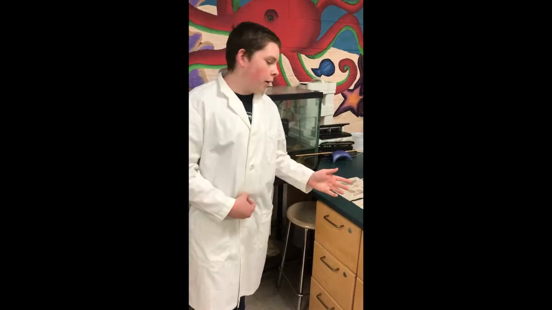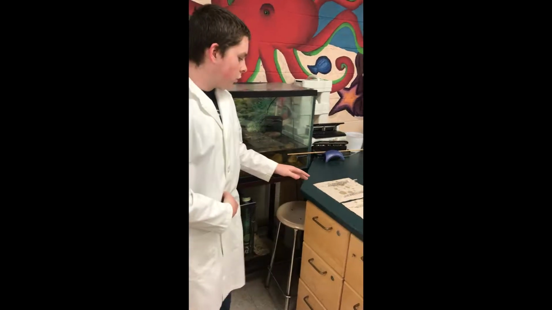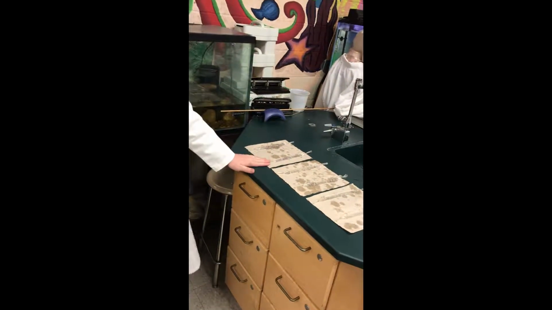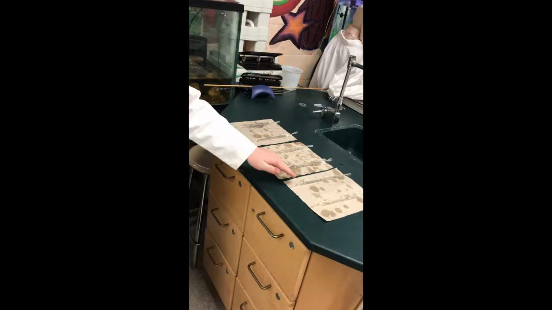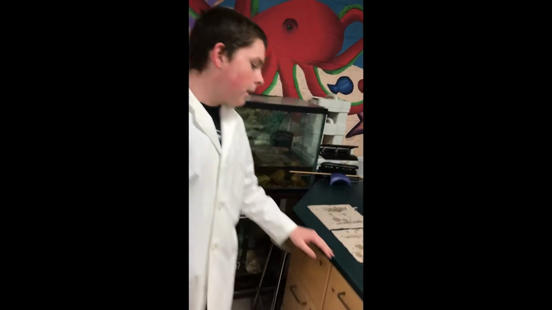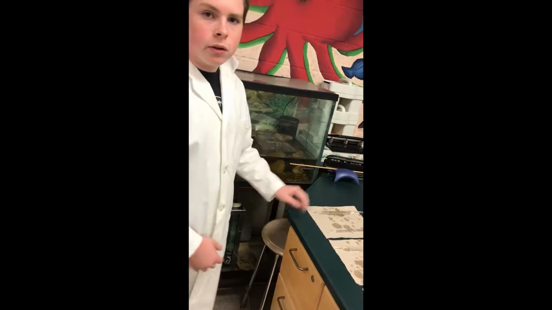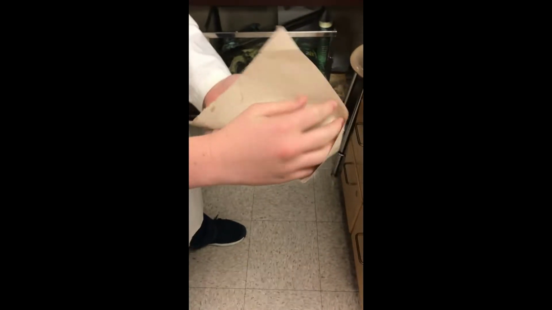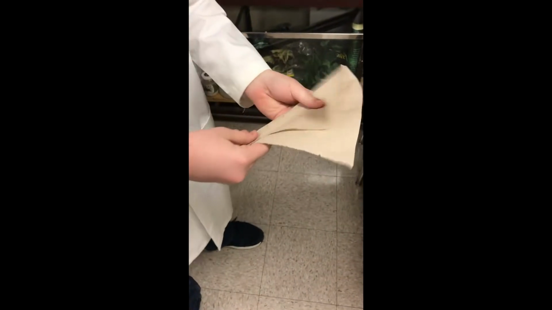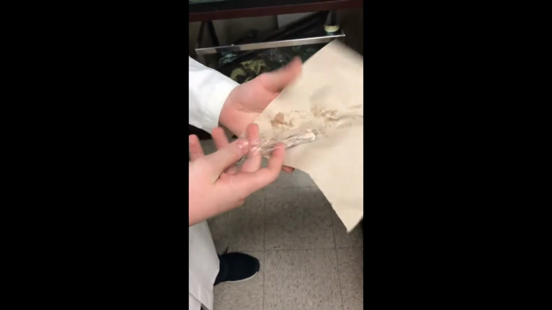After you are done filling up the dialysis tubing, here we have the distilled water, the 0.2 molar solution, 0.4, 0.6, 0.8, and the 1 molar solution. After you are done, make sure you dry them thoroughly so as not to alter the masses when you weigh them on the scale. You want to make sure you get it in paper. There we go, nice and dry.